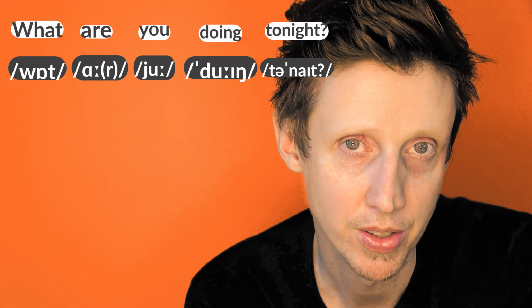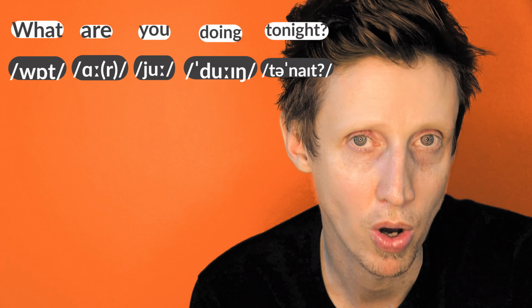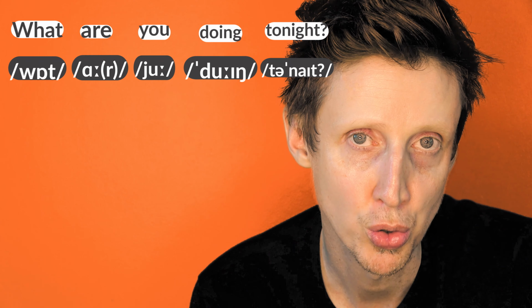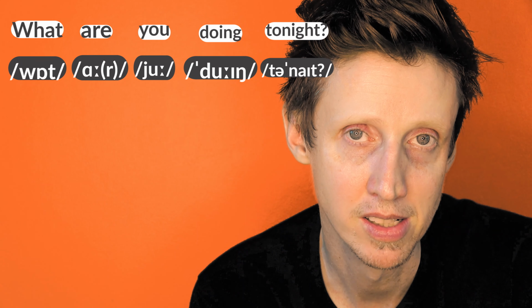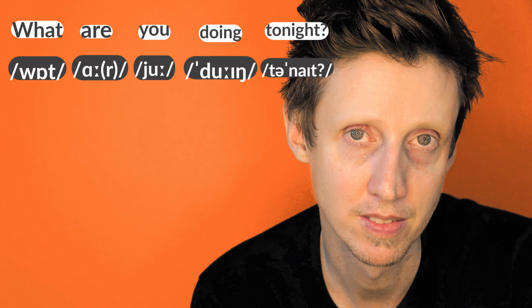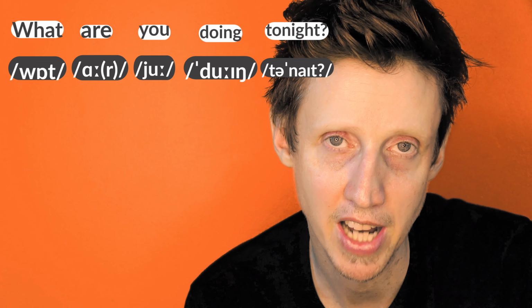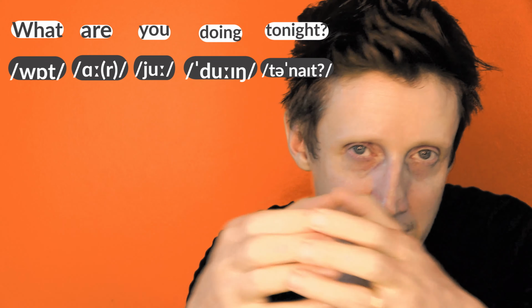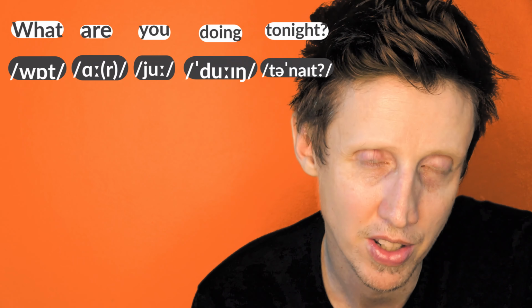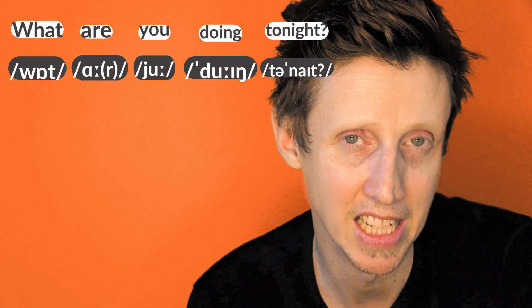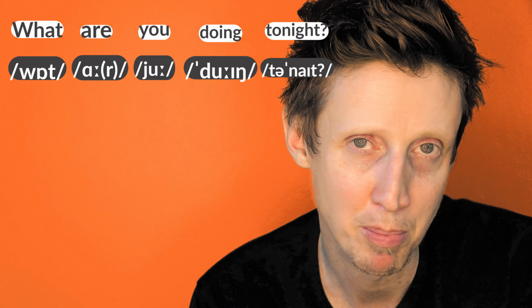Okay, to sum up, let's look at our example sentence in the greenhouse, the garden, and the jungle. So, the greenhouse. What are you doing tonight? So remember, the greenhouse, the words are all in their individual pots. So they're not influencing each other, and they're in their perfect citation form.